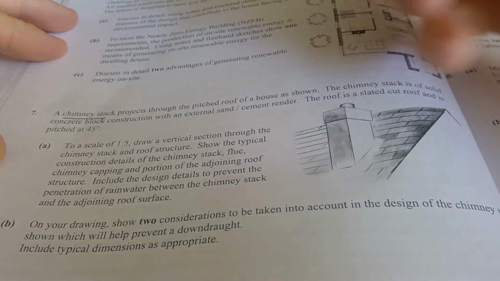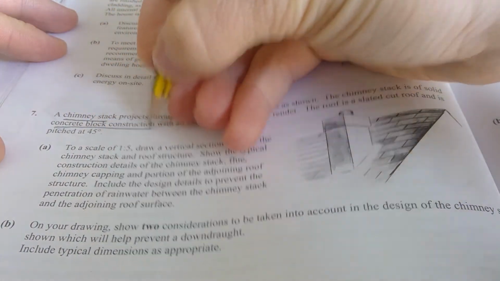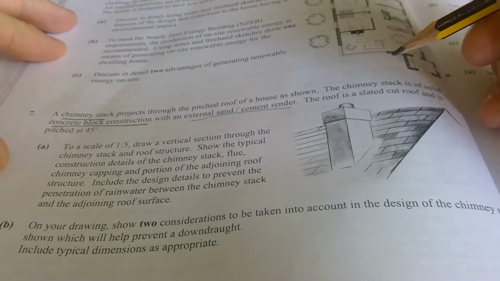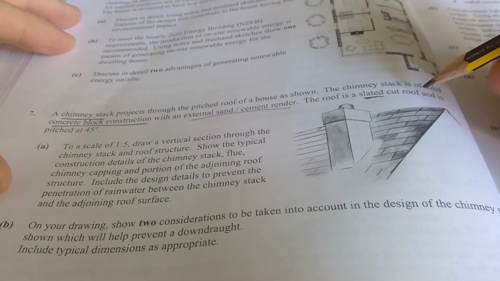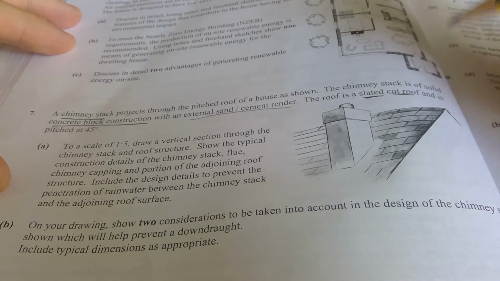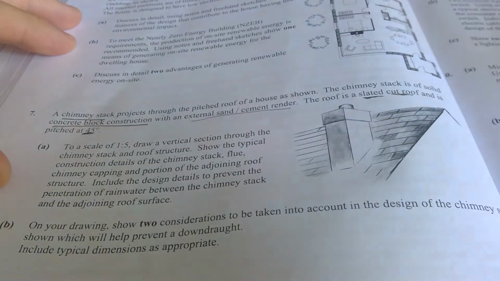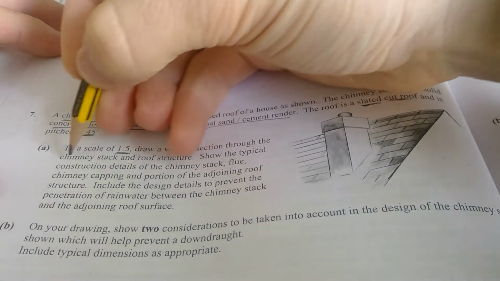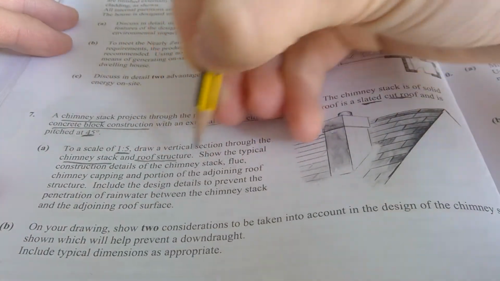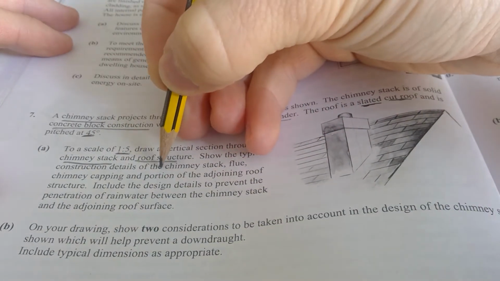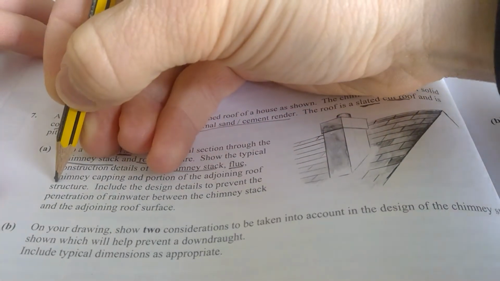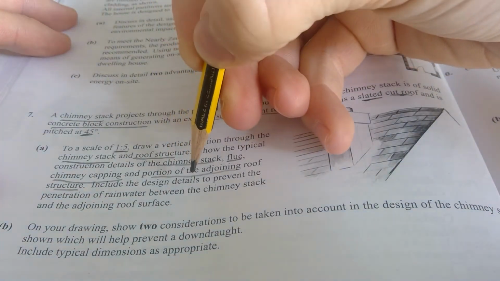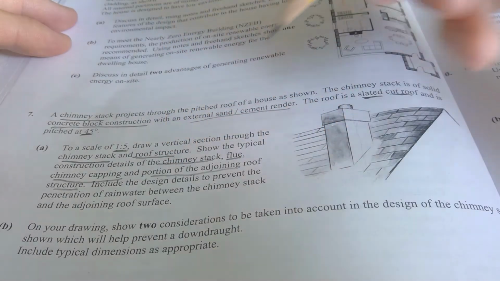The chimney stack is of solid concrete block construction, so it's made out of solid blocks with an external sand cement render, so there's a plaster on the outside of it. The roof is slated, it's a cut roof, and is pitched at 45 degrees. They're important things there. To a scale of 1 to 5, draw a vertical section through the chimney stack and roof structure. Show the typical construction details of the chimney stack, the flue, chimney capping, and portion of the adjoining roof. And then include the details to show the prevention of rainwater getting through.